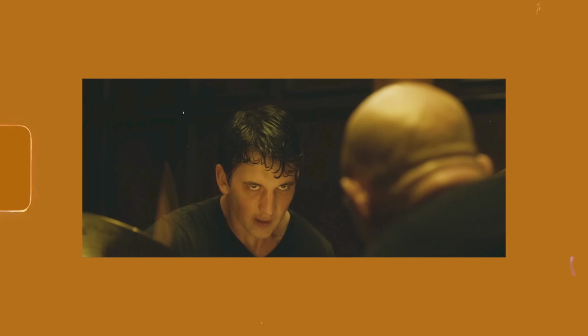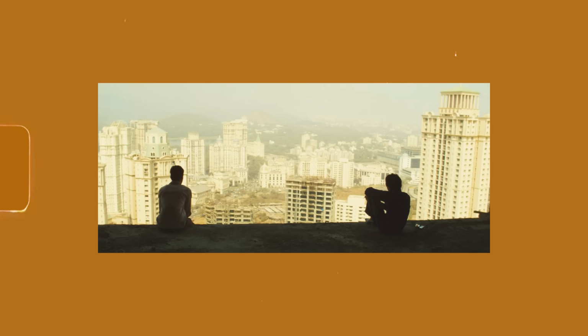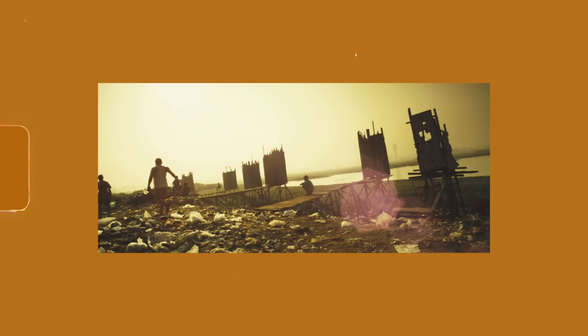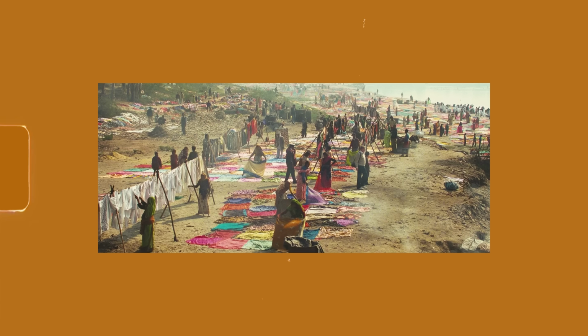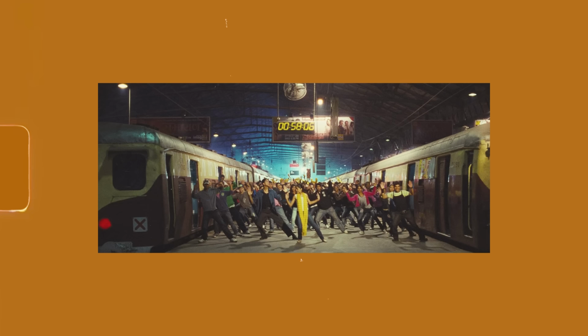In Whiplash, that's another cool film, the texture comes from the sweat and the intensity of the music practice room where the majority of the film takes place. In Slumdog Millionaire, the bustling street slums of Mumbai provide a rich visual backdrop that enhances the story.